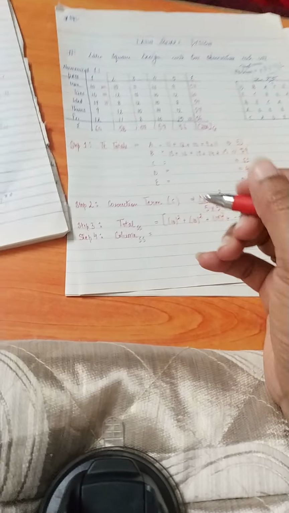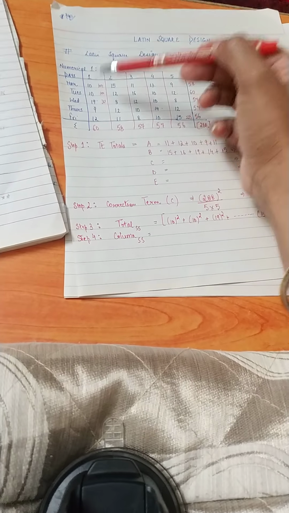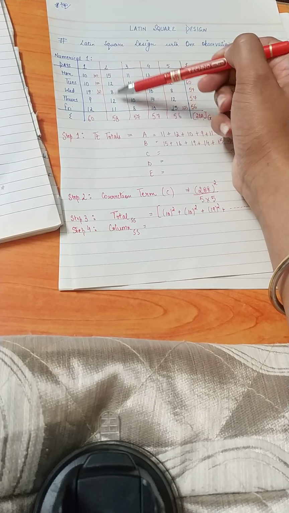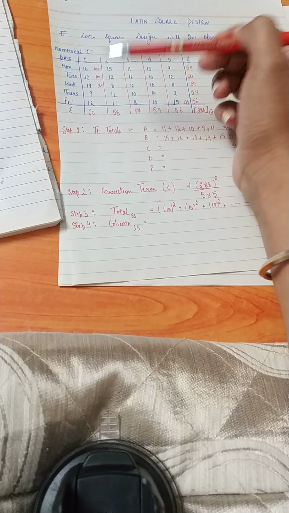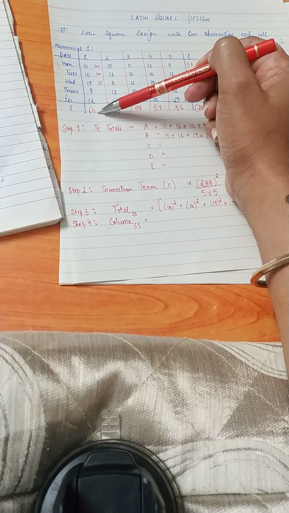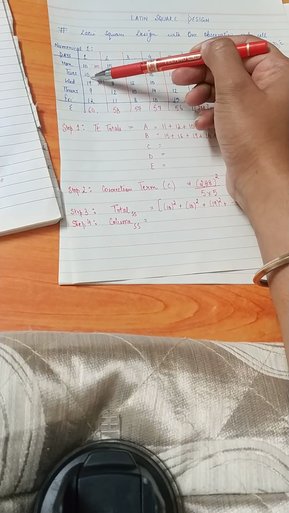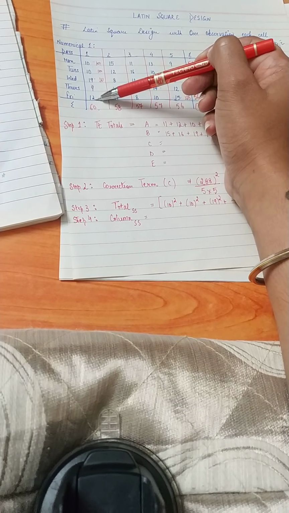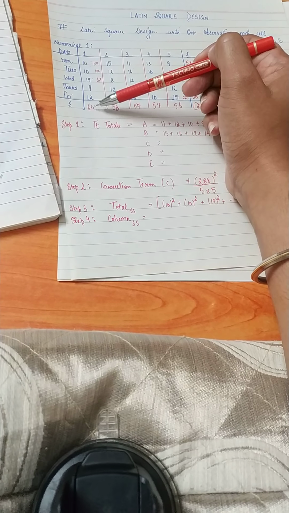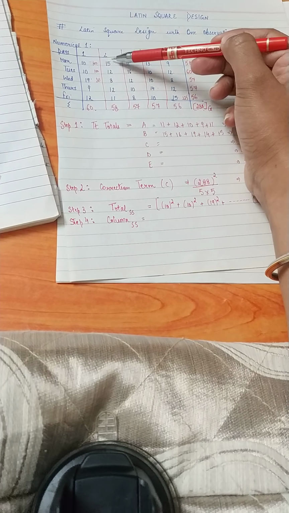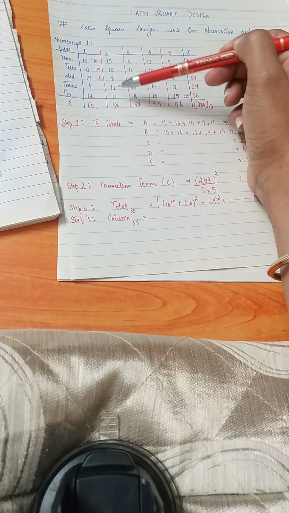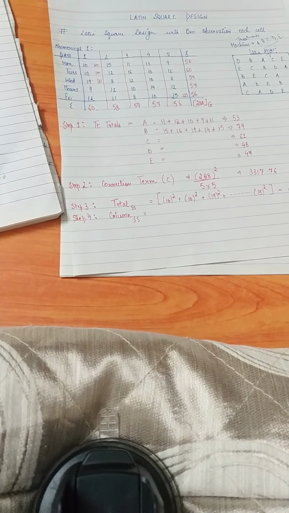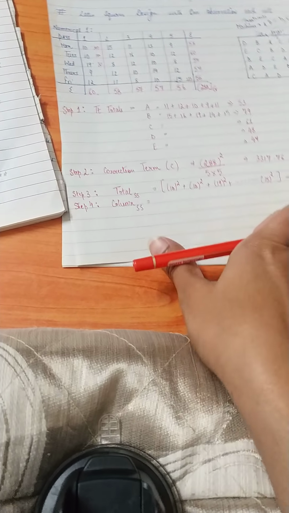So column sum of squares. What is the column? These are the columns. There are 5 columns and their totals. So this is 60 squared divided by how many observations? These are 5 observations whose total is 60. Clear? So 60 squared divided by 5 plus the second column total, that is 58 squared divided by 5, and then you will subtract it from the correction term. So column sum of squares is this.